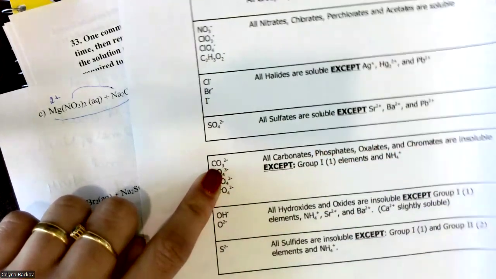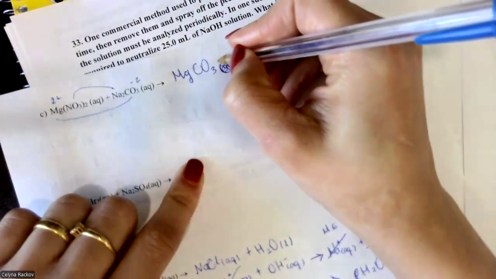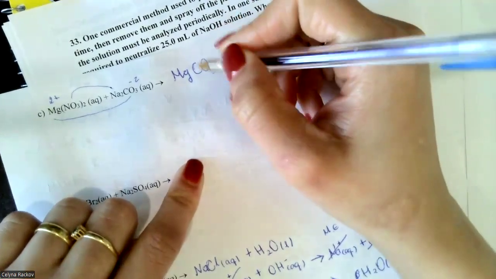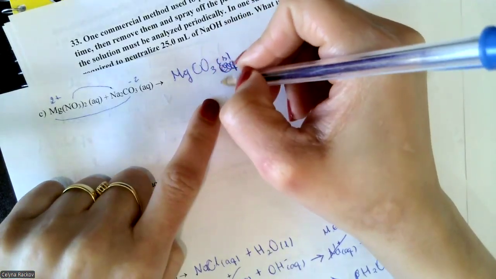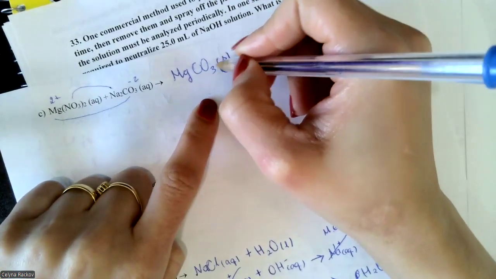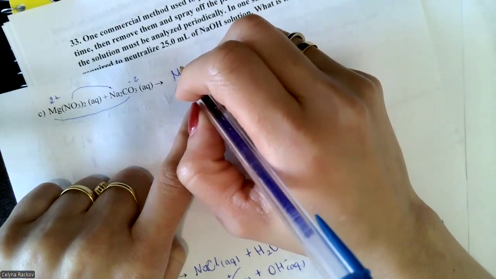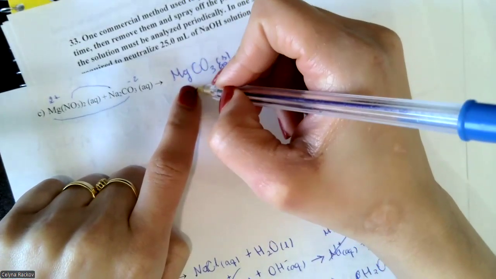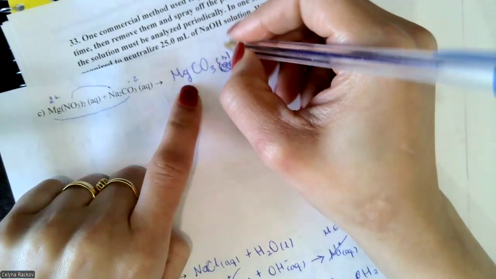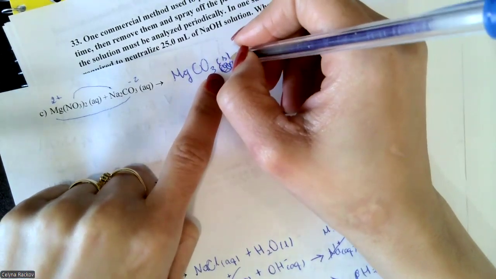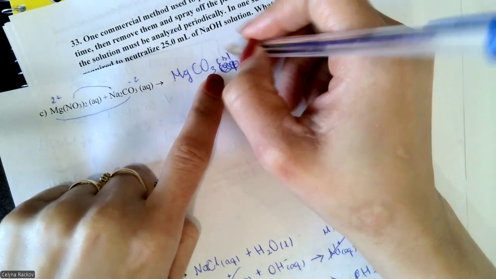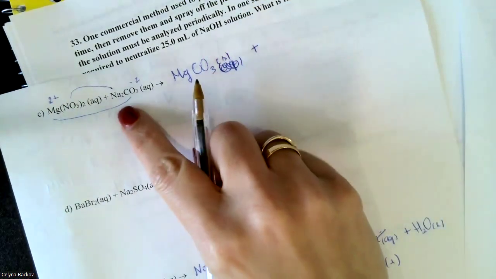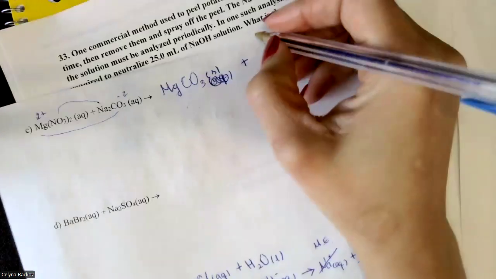So here it will be S for solid because the carbonates are usually insoluble except when you have a group 1. But magnesium is a group 2. If it's a group 2, will be precipitation. That means it will be solid. Magnesium carbonate will be solid. Now, the next we have is sodium and nitrate.